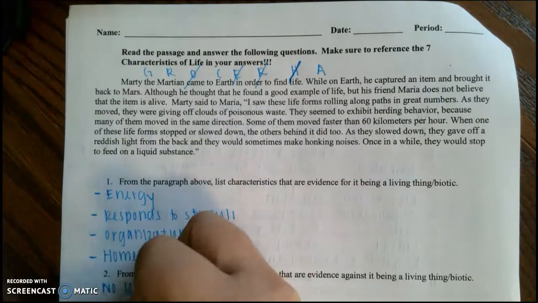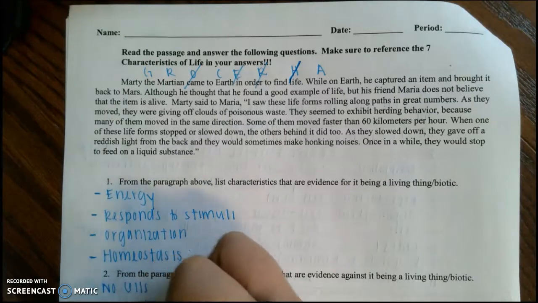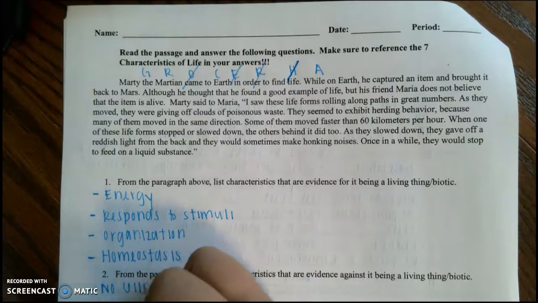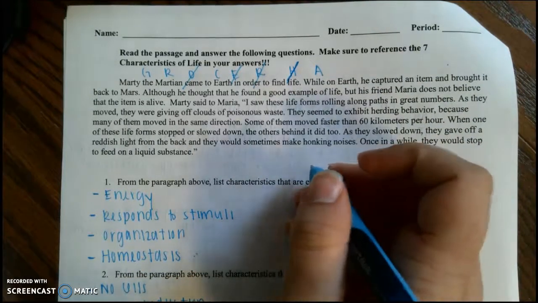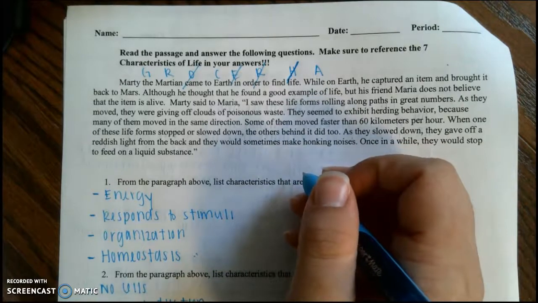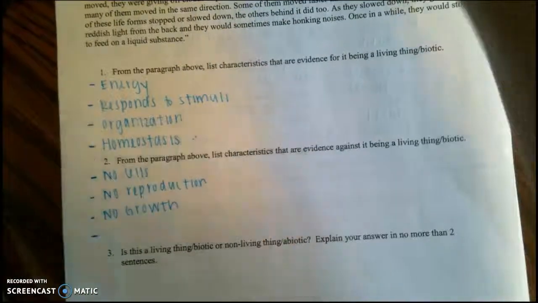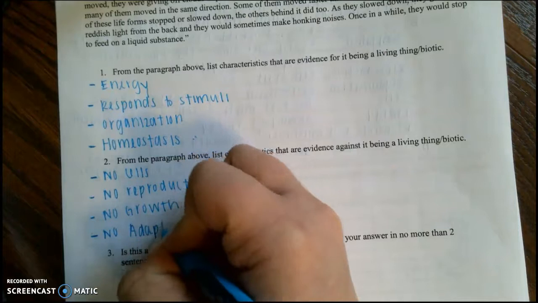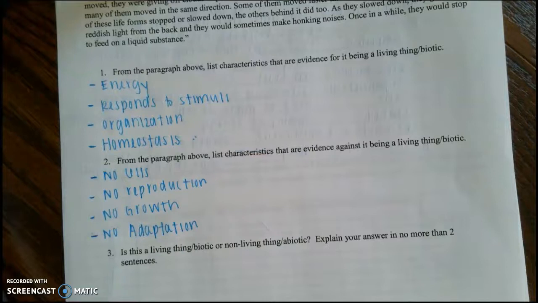Ones that definitely I don't think are here. There's no cells, no reproduction, and no growth. The one that I think that you could argue either way, but I lean toward putting it, oh, sorry, I didn't realize you couldn't see that, my bad. I lean toward putting it down here is I don't really think that it exhibits adaptation. If you really read through the paragraph closely, I think that you know what object Marty found on Earth.